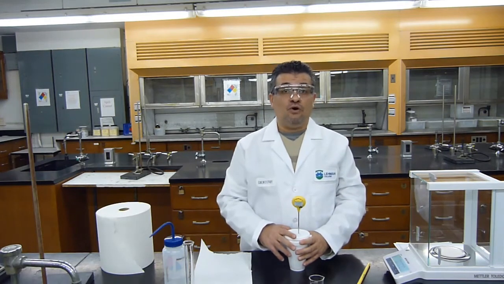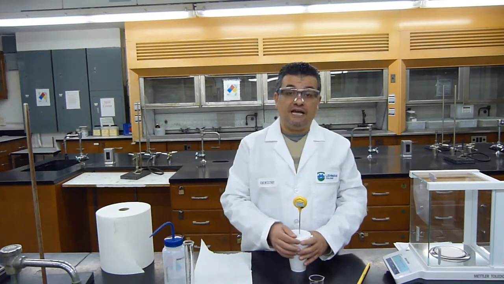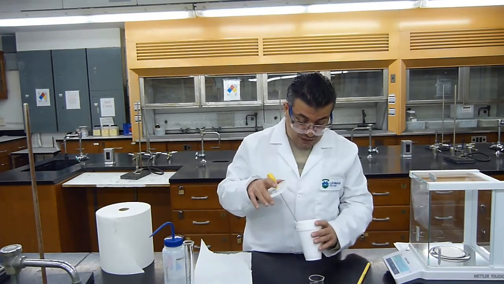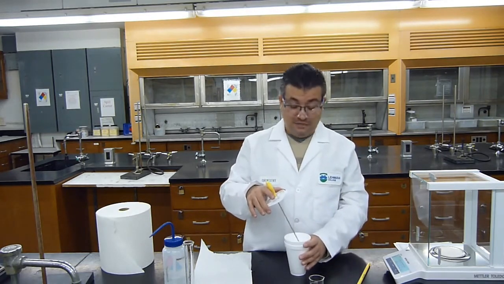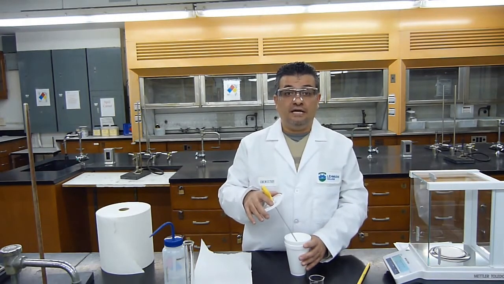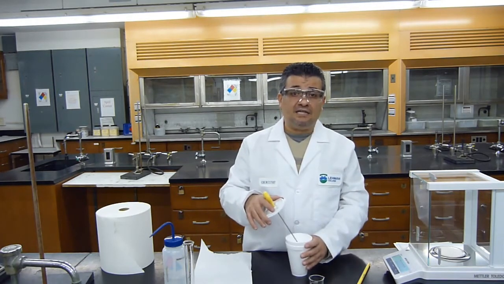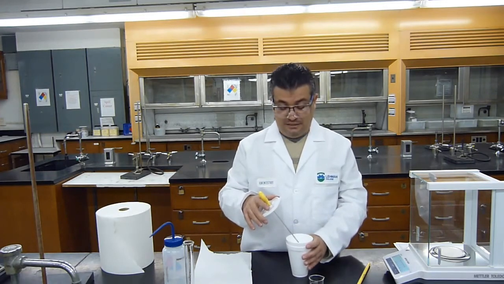I began the water temperature at 25.1 degrees Celsius and it reached 33.9 degrees. I'm going to check to make sure that all of my solid dissolved, and it seems that all of my solid did dissolve. Dissolving this solid in water is an exothermic process. Now we can do our calculation and determine exactly what the enthalpy of this solid is.